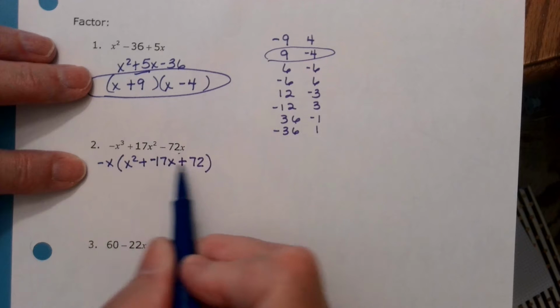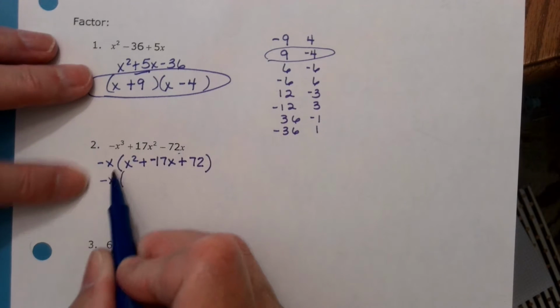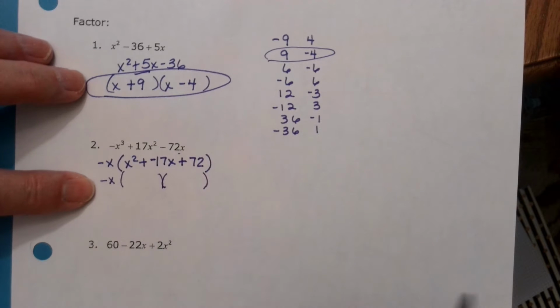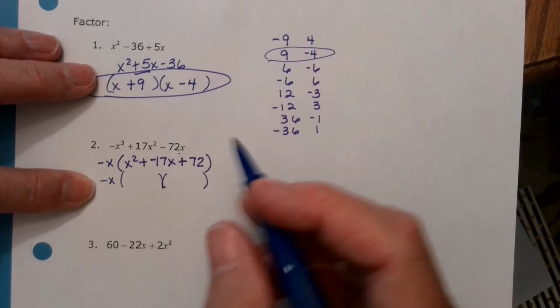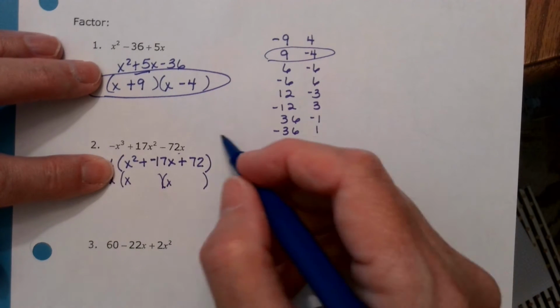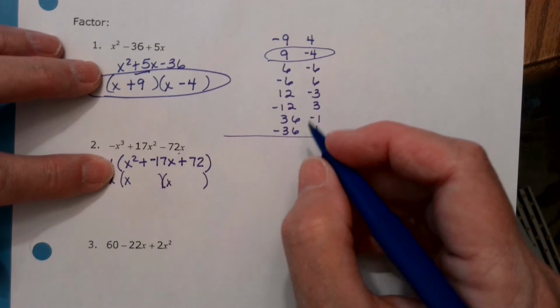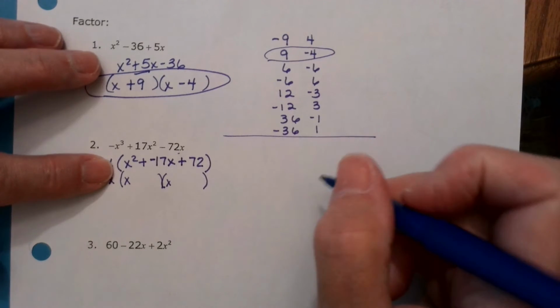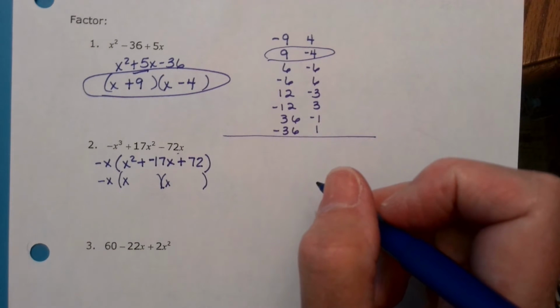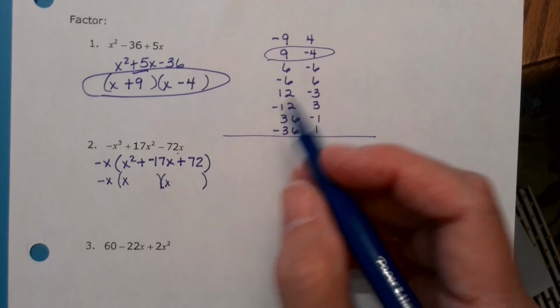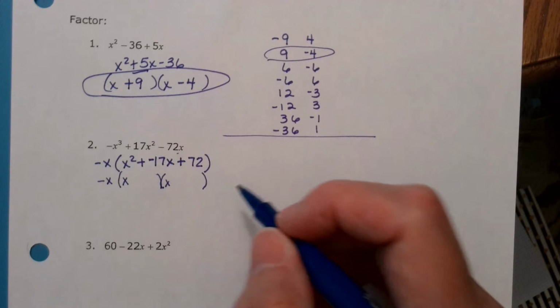Now, I want to factor this part right here. So I have done the greatest common factor. Now I'm going to do, this is called trinomial factoring. Okay, I know I got an x and an x to get this. Then the possibilities of a 72. Well, we know it could be 72 and 1. Now remember, you're going to have to add them together and get a negative 17. So that ain't going to work. It could be two negatives, but that still ain't going to work.